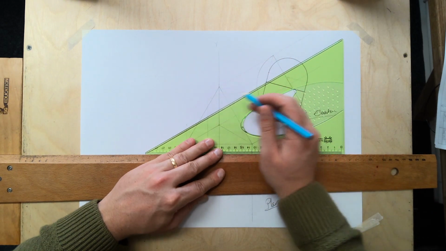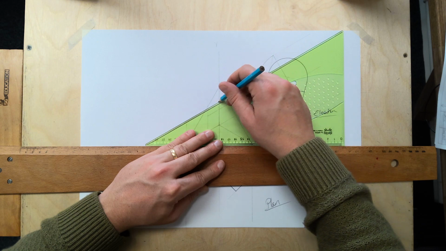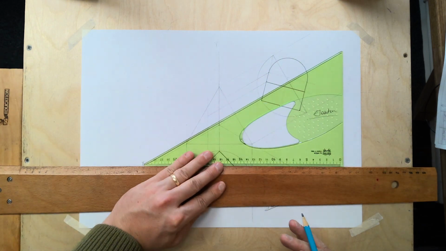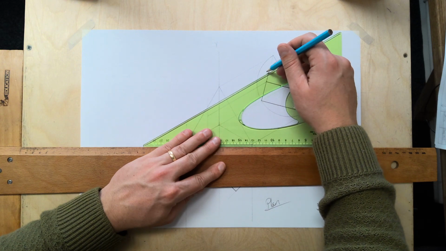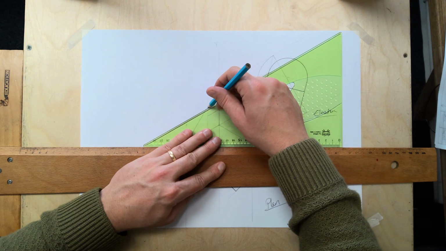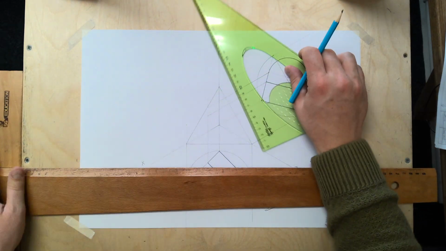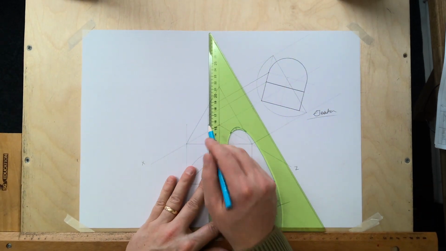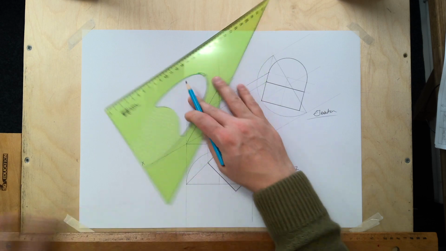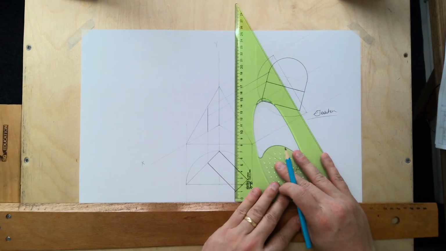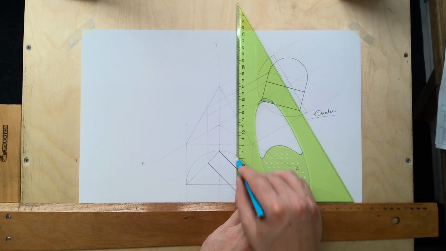Let's send these down with it. All right, so that's the front portion. Now let's bring up these pieces.